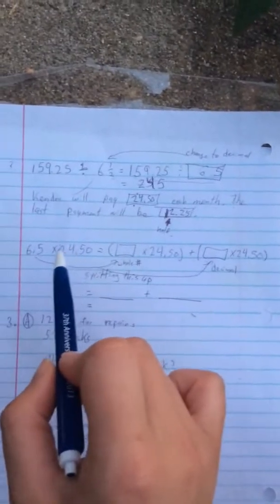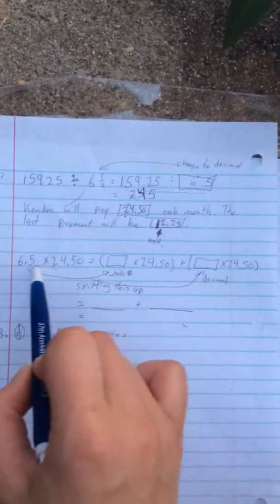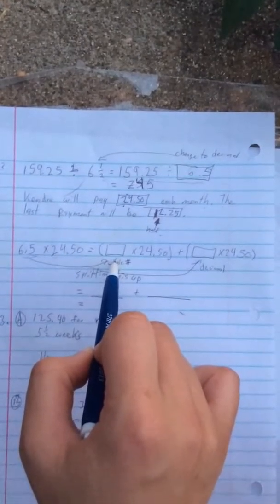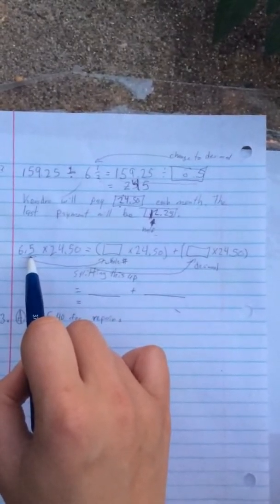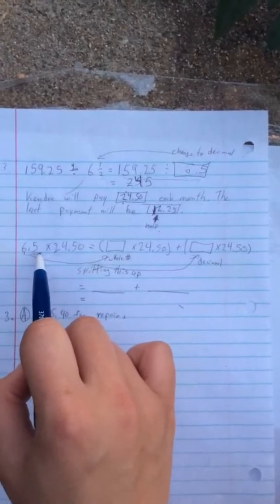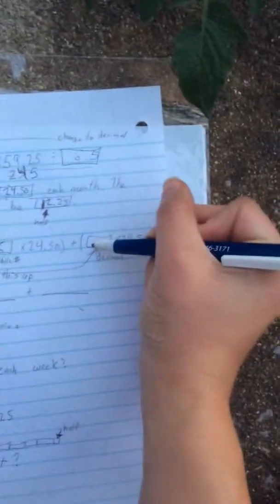Alright, here's your second part. And this is kind of to check what you did. So, there's what we got for the month, there's the 6.5. So, it wants you to distribute this. The only way I know that they're wanting it is 6 is a whole and then a half. So, 6 times that much a month and then 0.5.